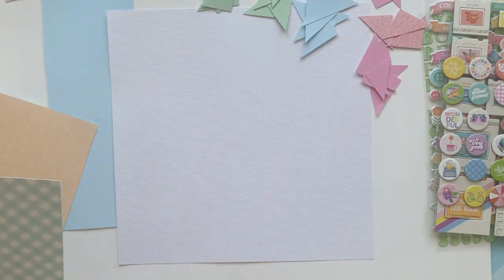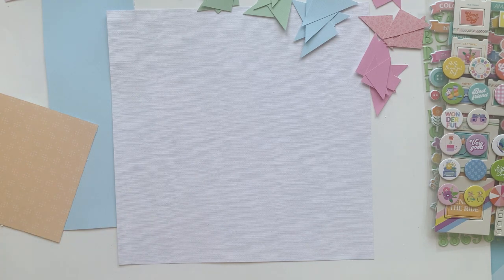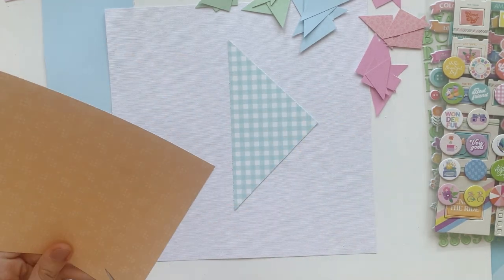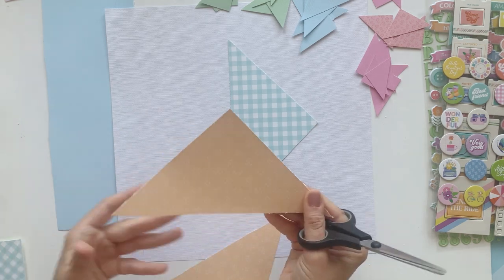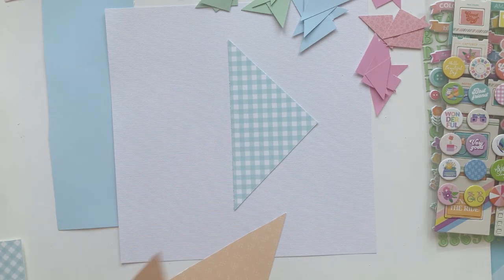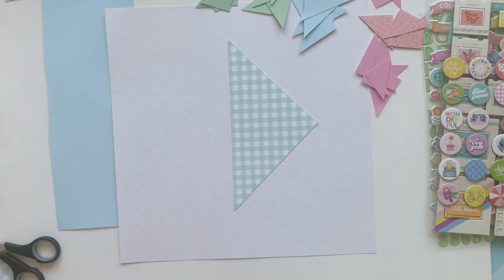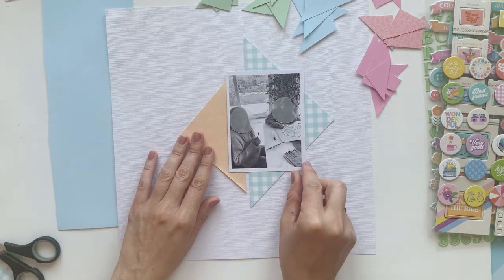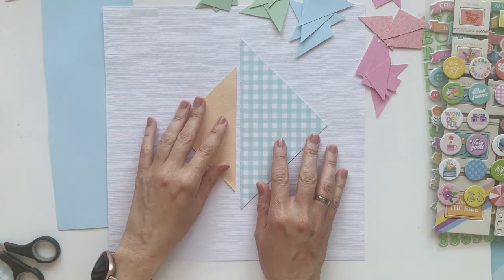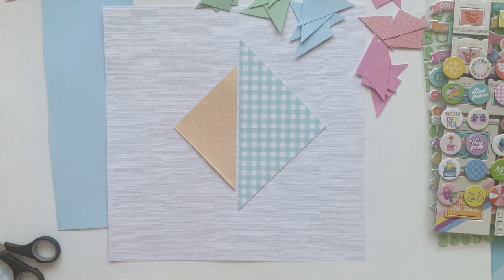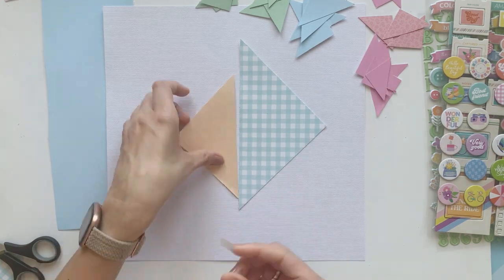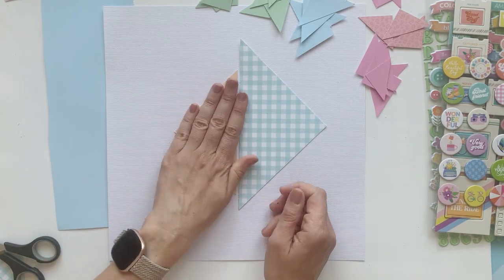Okay, here I also have a bigger square. It's about 5.5 inches. And I cut this apart, and this will be the basis of my layout. And I also want to have a smaller triangle here on the other side. So this is the center of my layout, and I want to place the picture here on top of the big square. So this is how I start my page, and all the rest will come together by just trial and error.